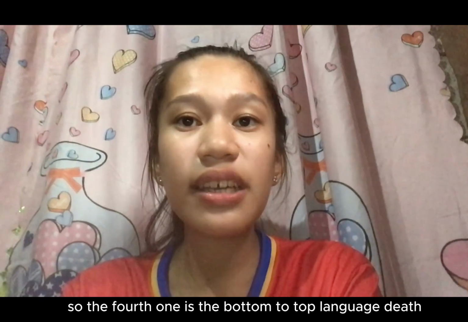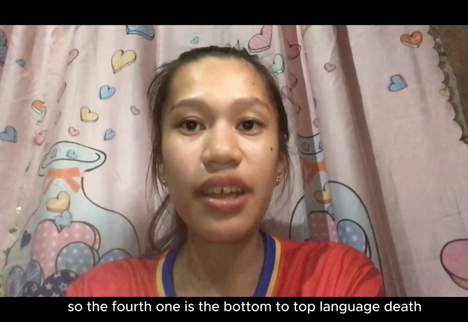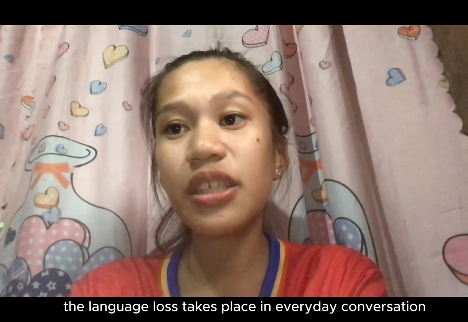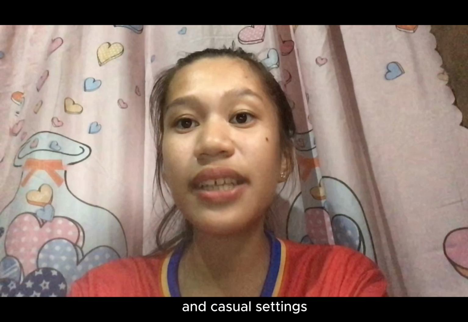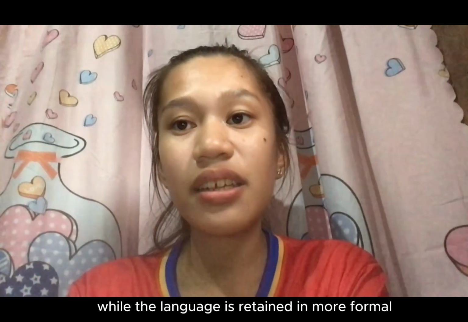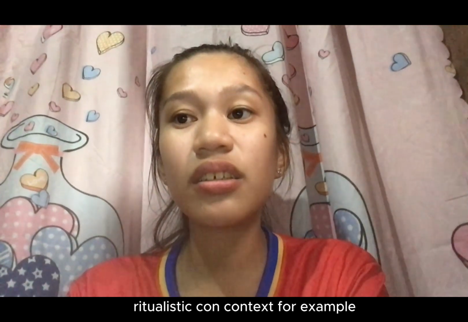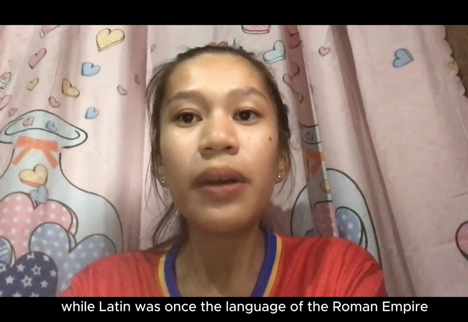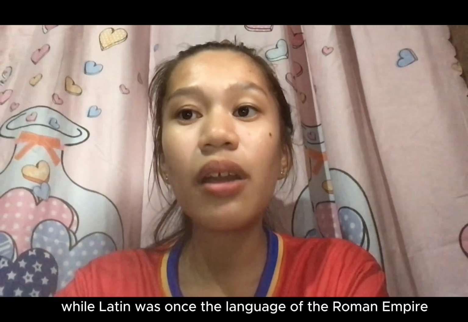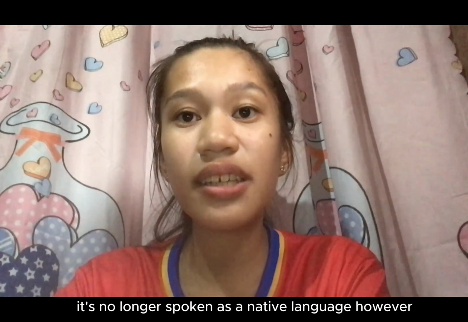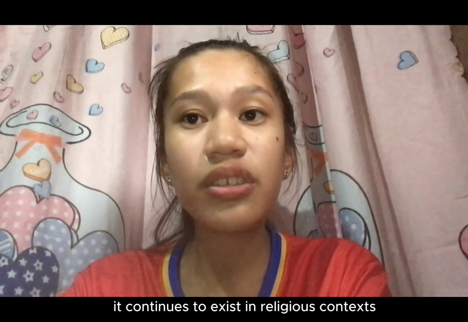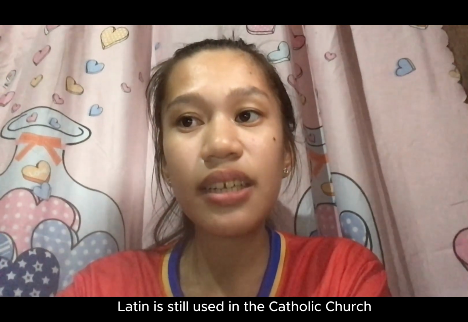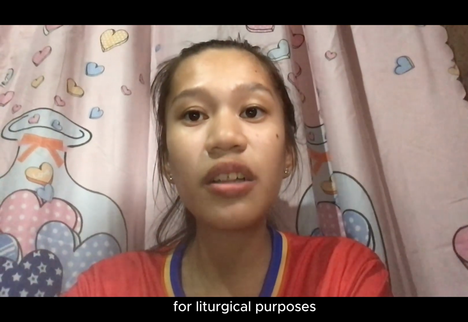So the fourth one is the bottom to top language death. In the case of bottom to top language death, the language loss takes place in everyday conversation and casual settings, while the language is retained in more formal, ritualistic contexts. For example, the decline of Latin. While Latin was once the language of the Roman Empire, it's no longer spoken as a native language. However, it continues to exist in religious contexts. Latin is still used in the Catholic Church for liturgical purposes.